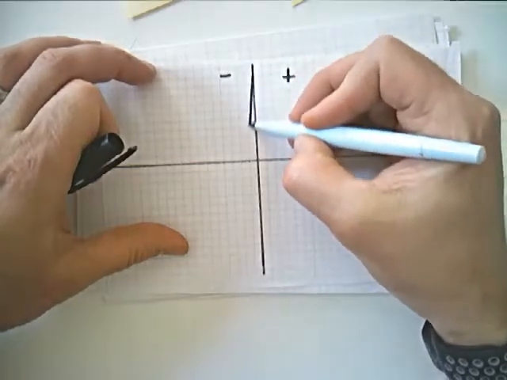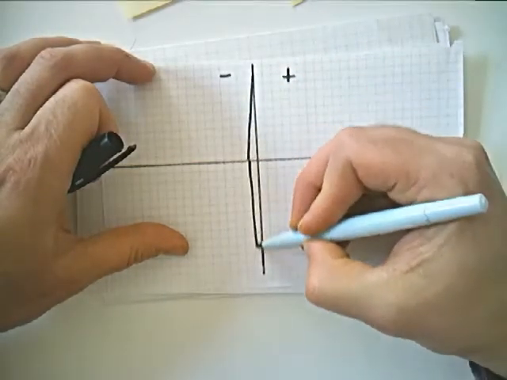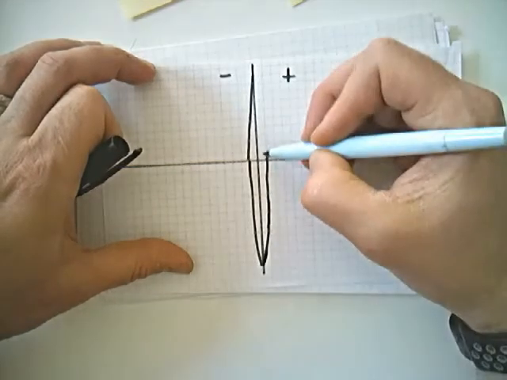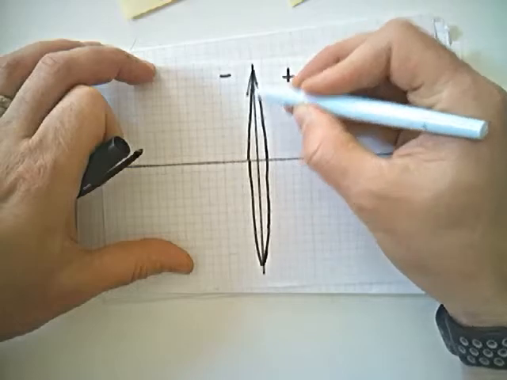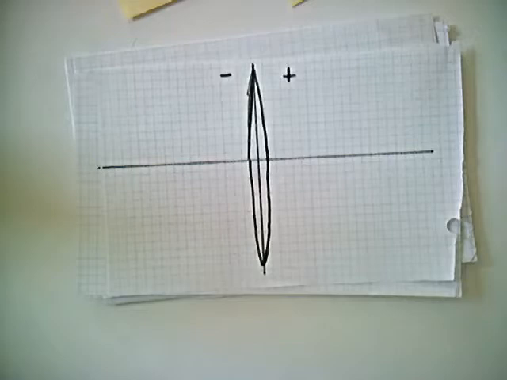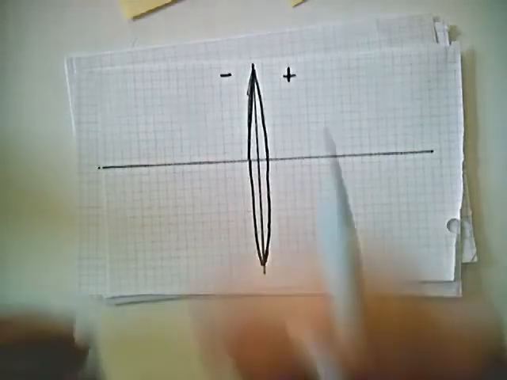Now I'm going to draw in my converging lens. Remember, converging lenses are skinny on the end and fat in the middle. Not the best lens I ever drew. Okay, and then let's do some givens.